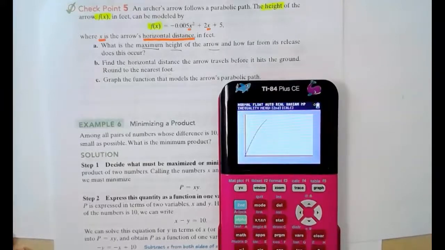This is what the graph looks like. Think about it. It's an archer shooting an arrow, and we are zoomed way out in order to do this particular graph. That is what is happening in class today.